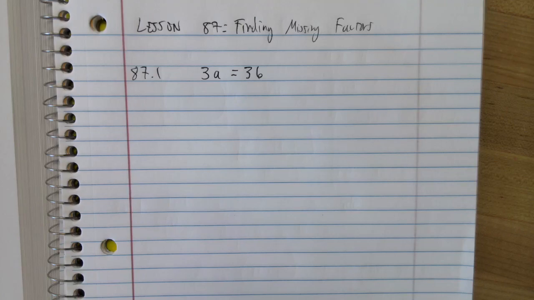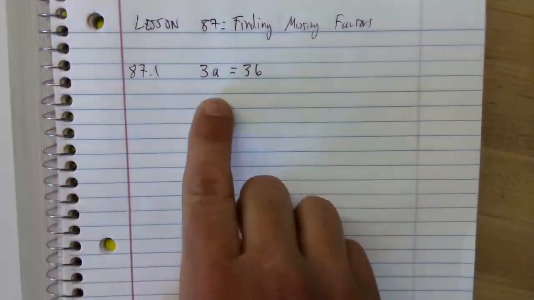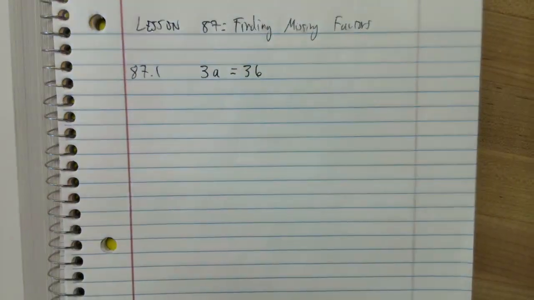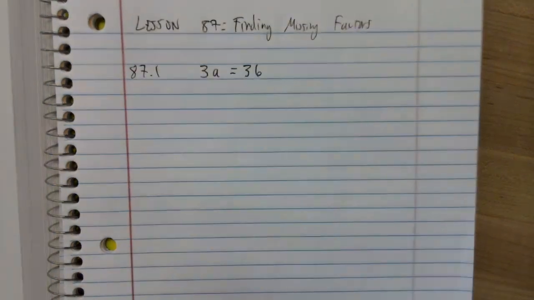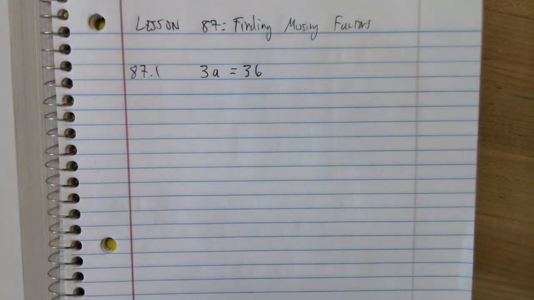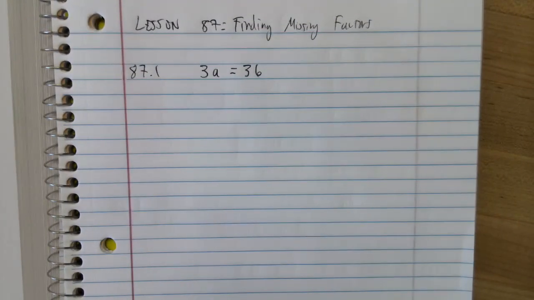That's what a variable is. What is meant by smacking the 3 right beside it? Multiplication, or times. So instead of just saying 3a equals 36, we understand it to mean 3 times a equals 36. So a becomes a missing factor, a missing number that's multiplied by 3 and spits out a 36.